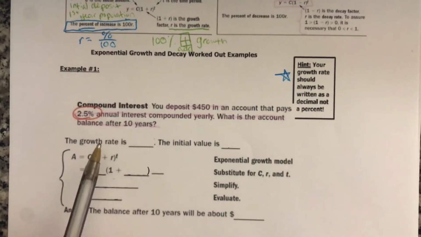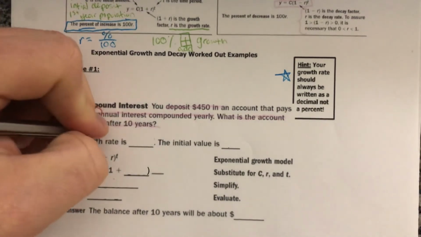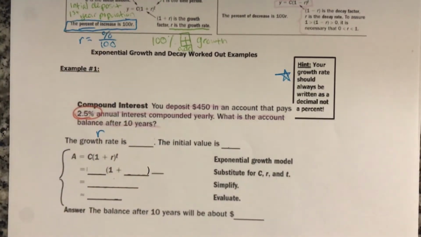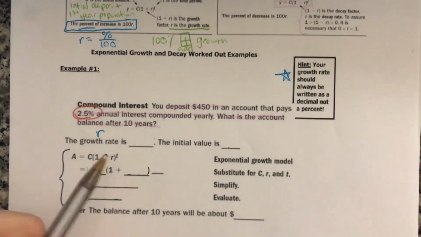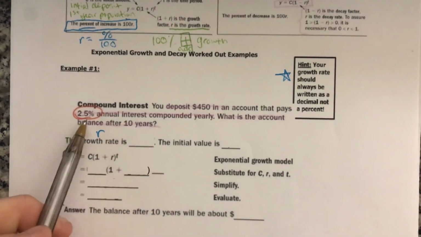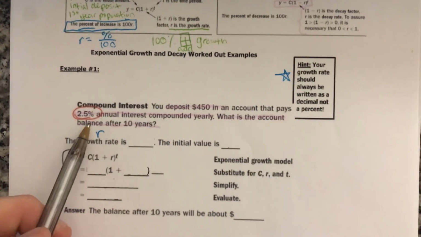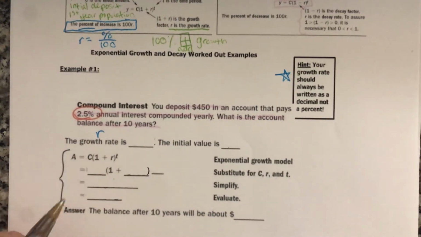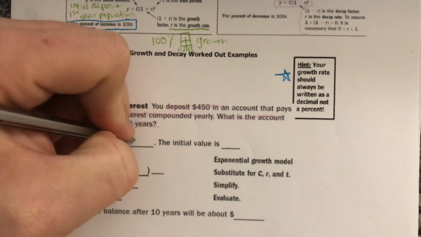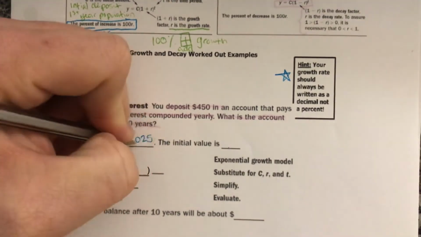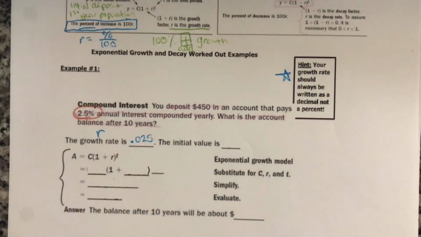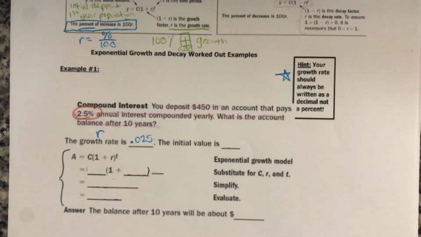So what we need to do if we're going to talk about growth rate, or R, is we need to convert that into a decimal and not a percent. So we take the percent and divide it by 100, 2.5 divided by 100, that's just going to be 0.025. You can put 0.025 if you like, but it's 0.025.